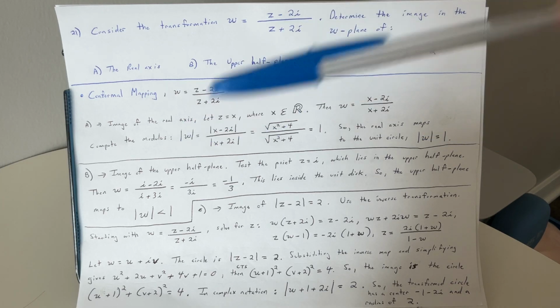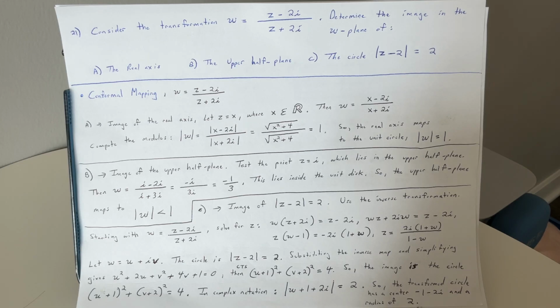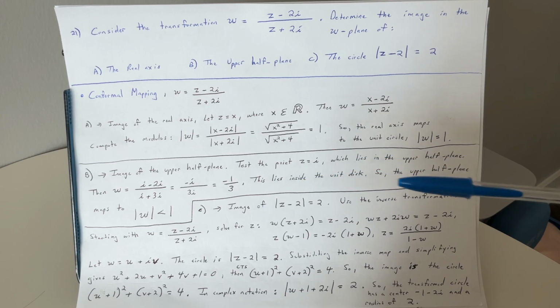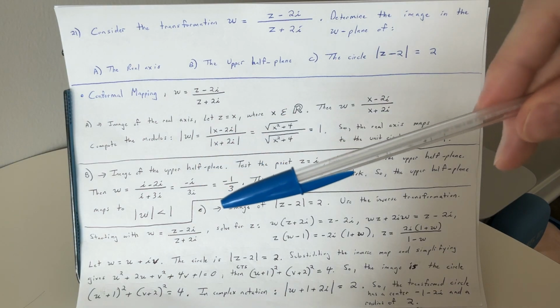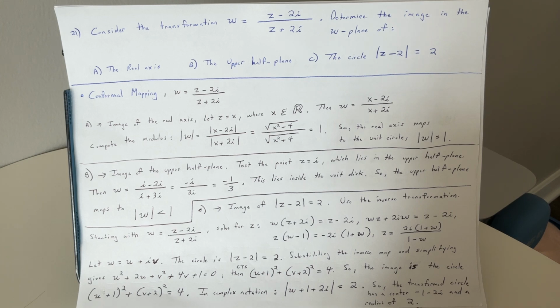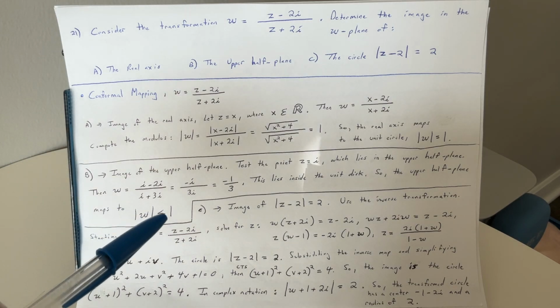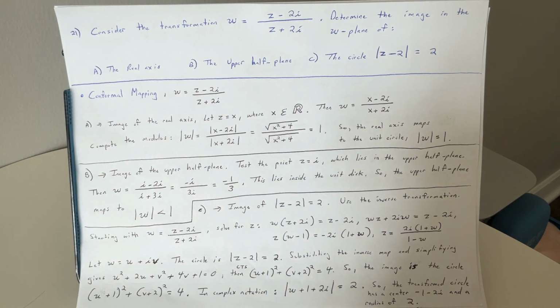Moving along to part B, the image of the upper half plane. Test the point z equals i, which lies in the upper half plane. Then w equals i minus 2i over i plus 2i. That becomes negative i over 3i, which is negative 1/3. This lies inside the unit disk, so the upper half plane maps to modulus of w less than 1.